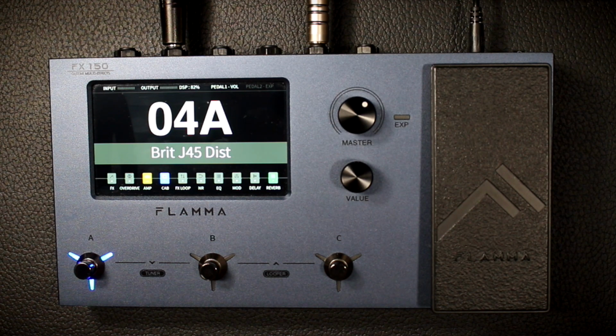Something to be aware of when setting up this unit is what you're connecting it to. For example, if you're connecting to the front of your amplifier, you will almost always want the cabinet emulations turned off. If you're connecting to a full range device such as headphones, an interface or a PA system, you will almost always want them on. Just something to be aware of based on your particular situation.